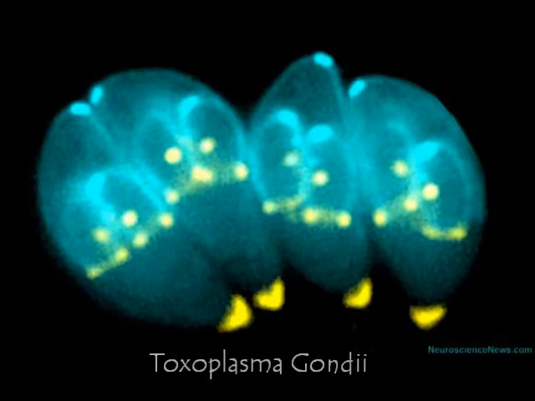Toxoplasma Gondii. All right, the second one is Toxoplasma Gondii, which is another parasite that overrides its host and basically zombifies it. It infects any warm-blooded mammal, and yes, we are warm-blooded mammals as humans.